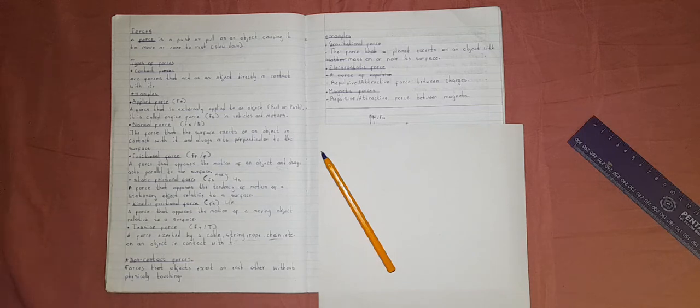Now, I want us to talk about the non-contact forces. I told you that the non-contact forces do not have to be directly in contact with the object in order to act on that object.